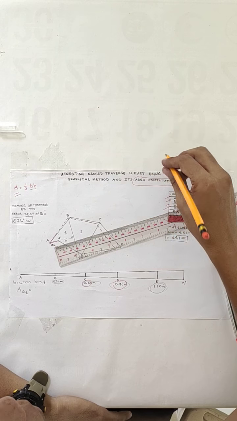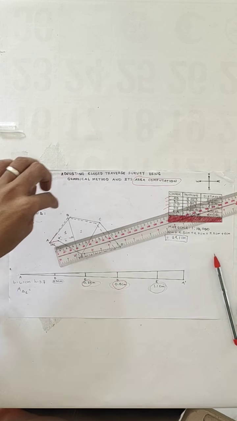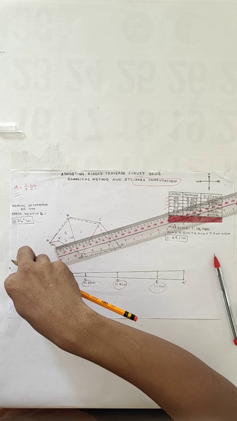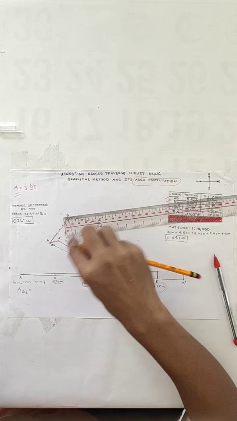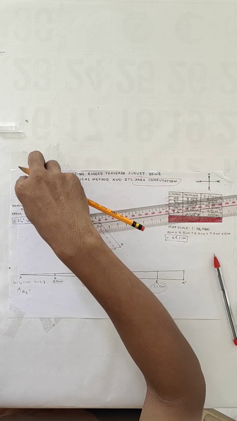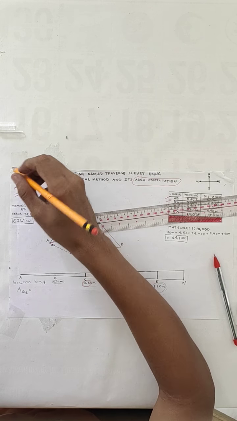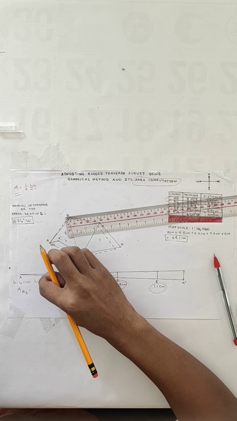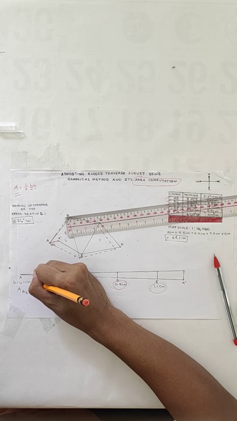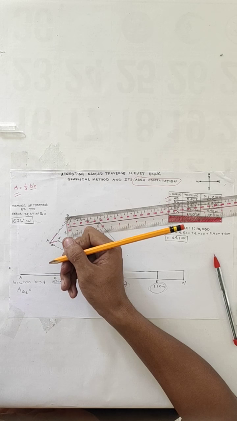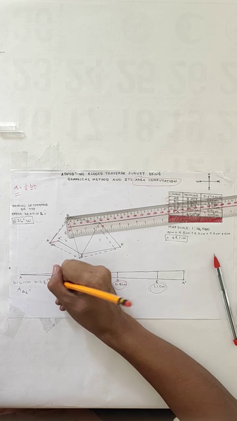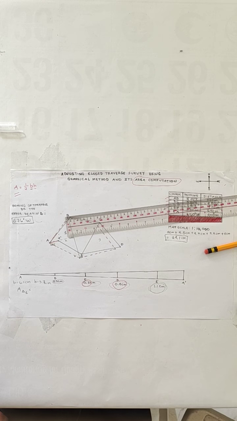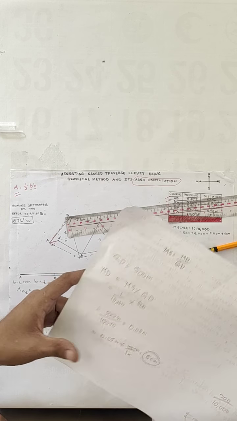Since we're going to compute the area computation, these distances or lengths are in map distance. So first, before we use this formula, we're going to convert this base, which is 6.1 centimeter, and height, which is 3.7 centimeter, into ground distance. So back to the formula.